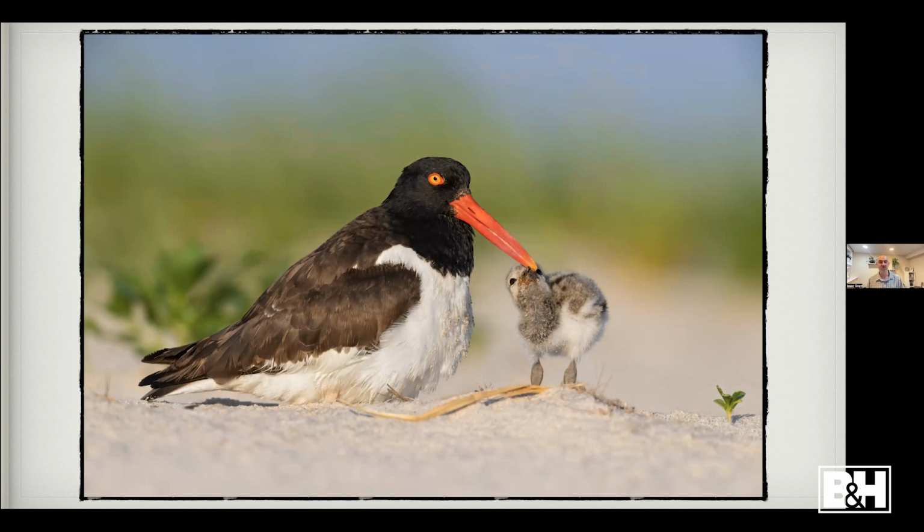Here's an American oystercatcher with a baby, early morning light. We have eye contact. We have interaction between the adult and the baby where they're sort of nuzzling beaks. The little shoot of grass or plant growing on the right-hand side, the soft background, all of those things are just X factors that, when combined together, add up to make a really beautiful, memorable, more engaging photo.